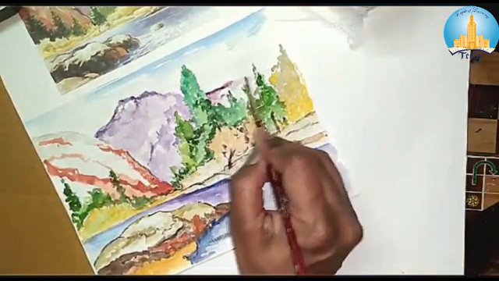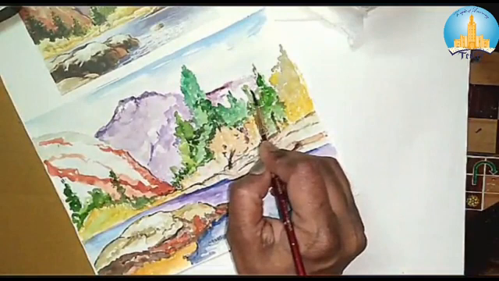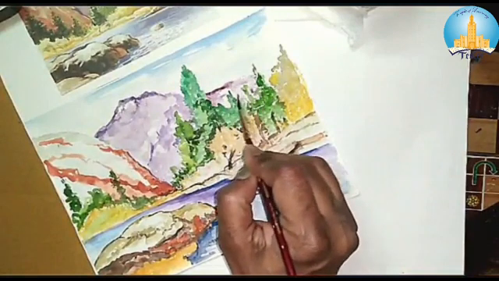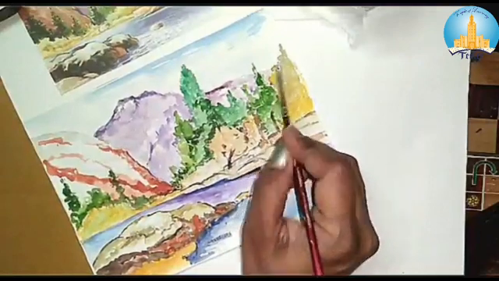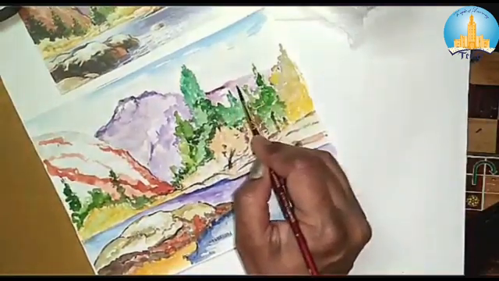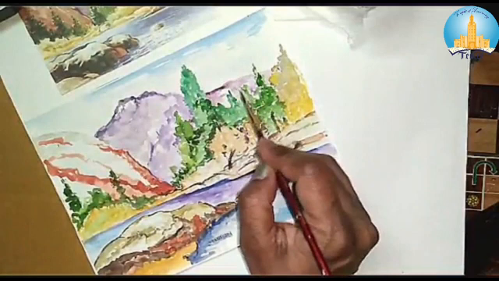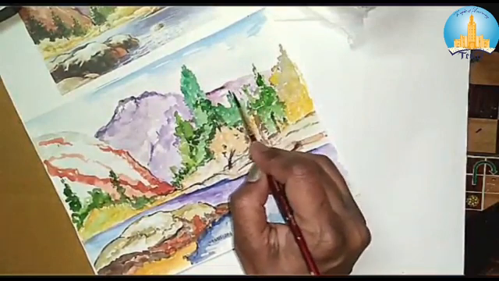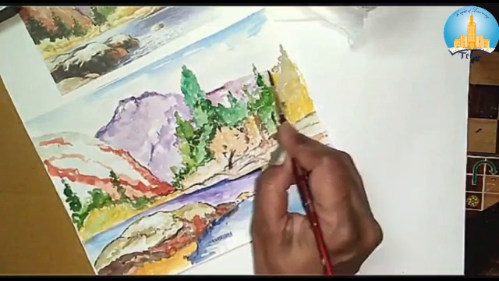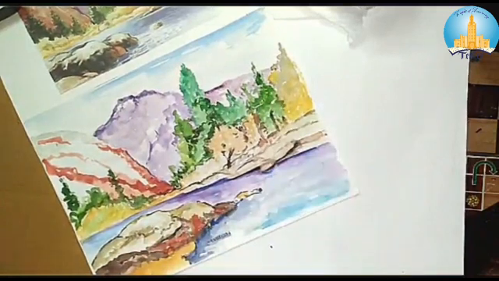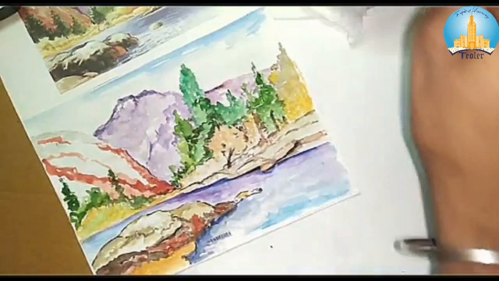You need to take only that much water as your brush is going to absorb by dipping into the water. You can't think that this is a watercolor, so we need to take a lot of water to paint. No. You only have to take that much water as your brush can carry after dipping into the water container. You can't take too much water.